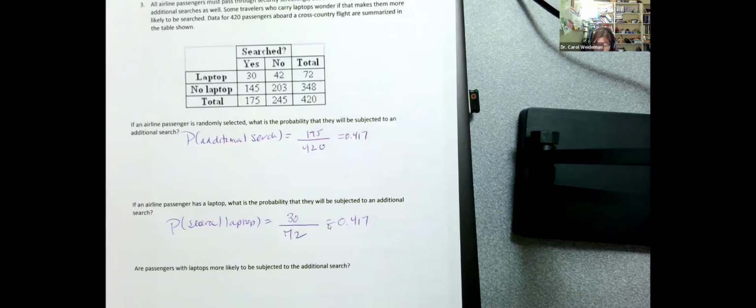So the answer to the last part of the question here is no. Passengers with laptops are not more likely to be subjected to the additional search. So that's a nice use of conditional probability. How are we doing?